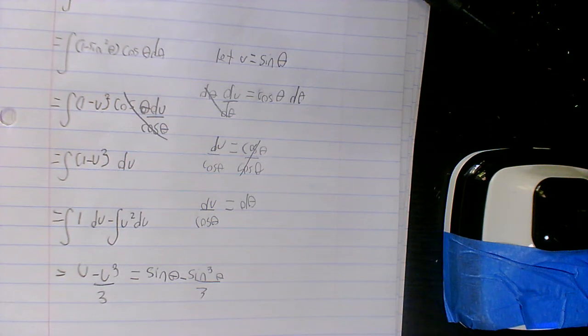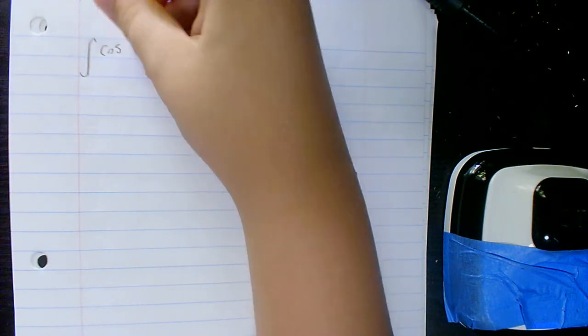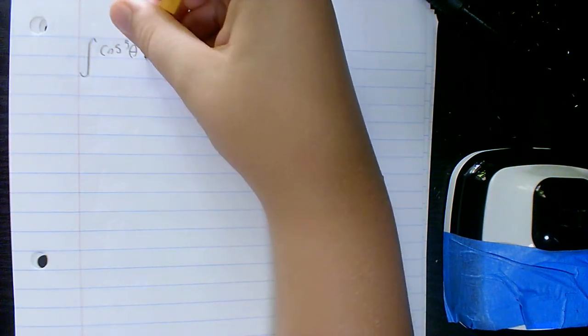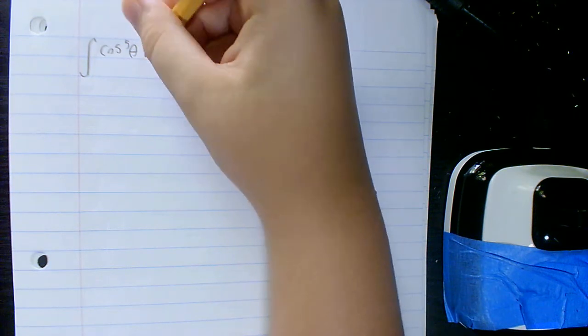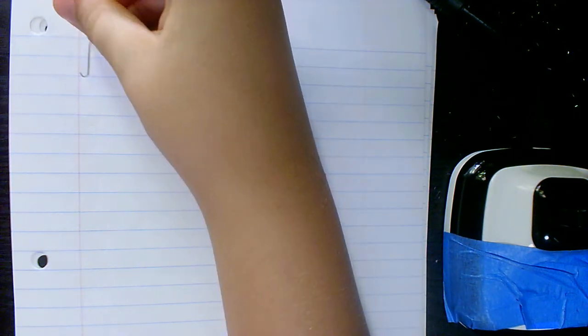Well, this is example 1, so now we're going to do example 2, which is going to be the final example. Okay, so example 2 is a little bit trickier, not that much. But so it's the indefinite integral of cosine to the 5th of theta d theta. And this is example 2.